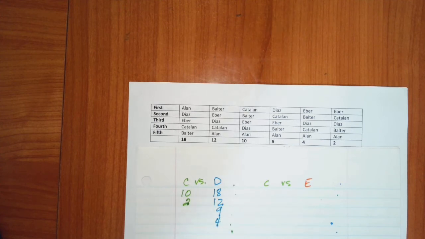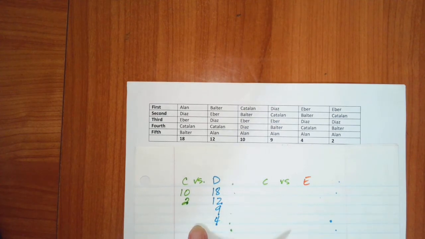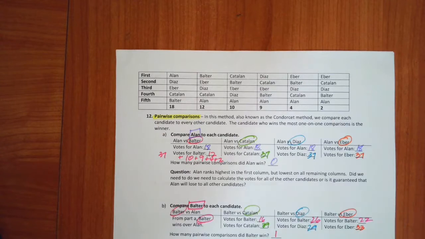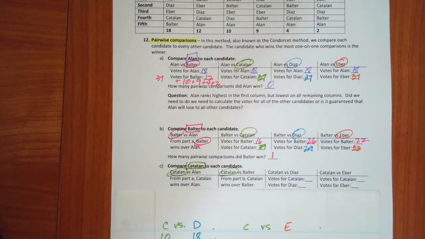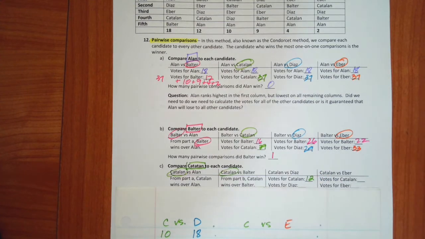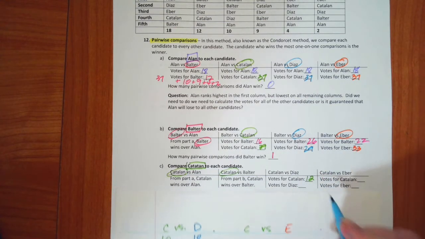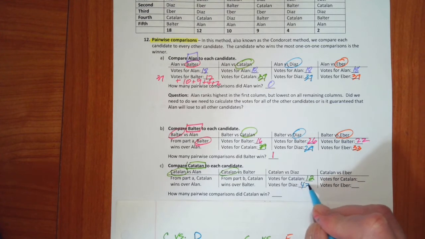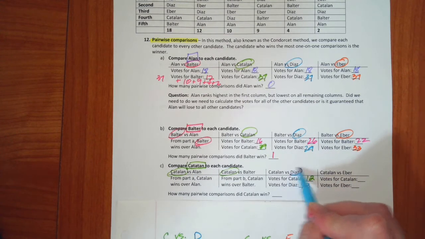So it's clear to see that Diaz wins over Catalan. Catalan got 12. Diaz got 43. So the winner is Diaz.